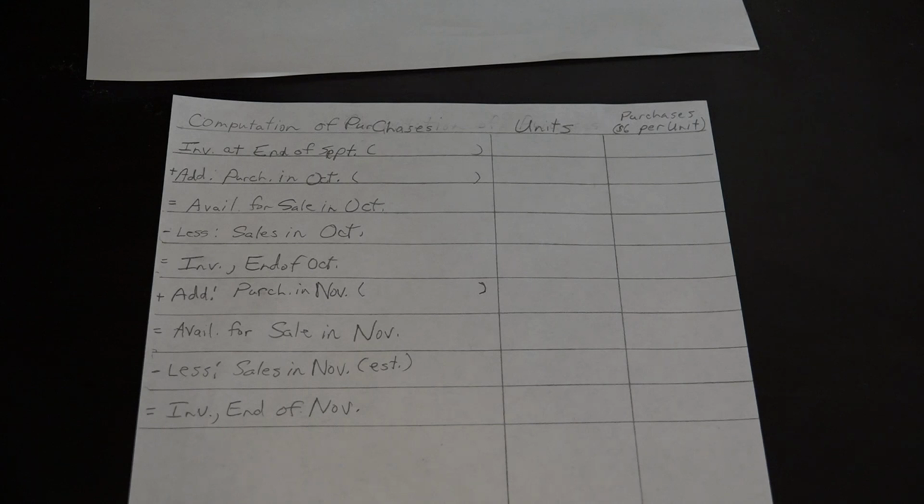Okay? So some of what's purchased in October is paid in November. And of course, part of what's purchased in November is not paid till December. So that's why you have to do this additional schedule dealing with the computation of purchases. Okay, so let's get going on this.